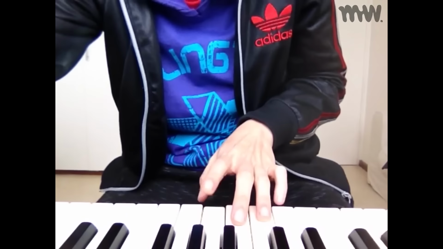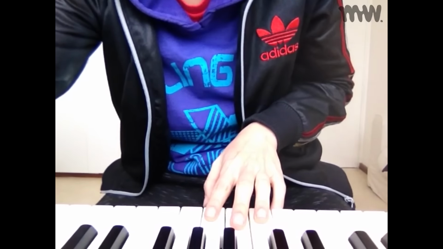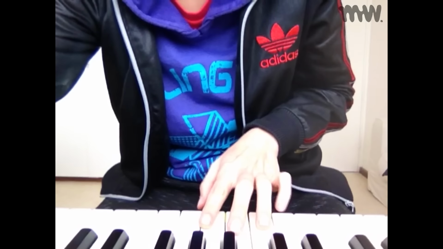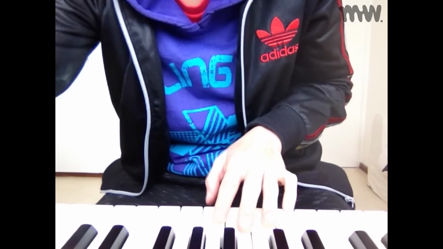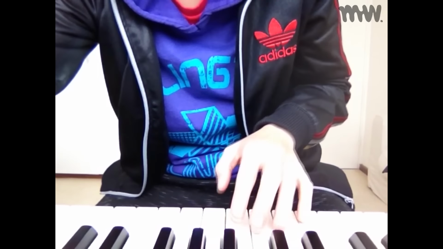So if we're going back to that Beethoven example, if this is what we're going to have as the basis for our verse, we're going to need something contrasting in the chorus. So the contrast could be in the actual notes.